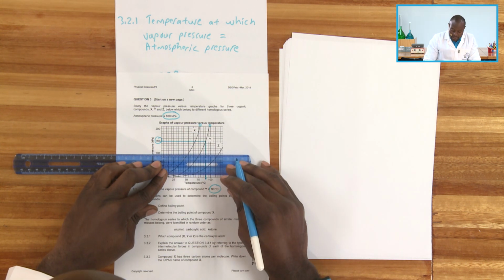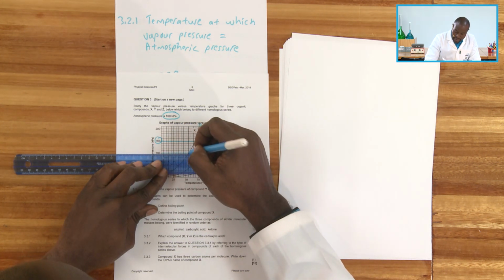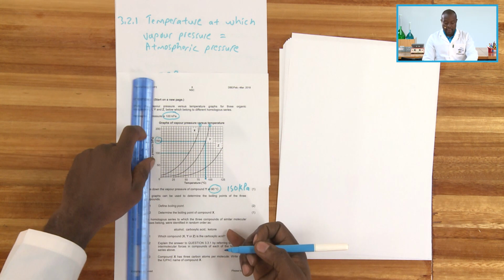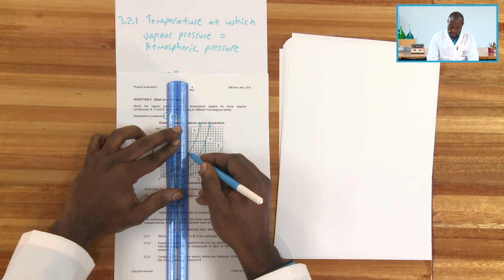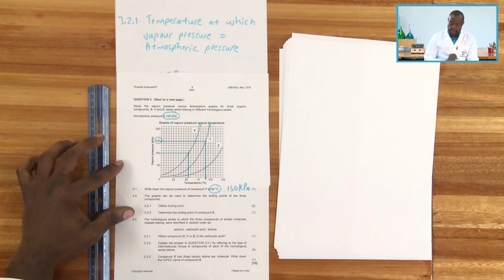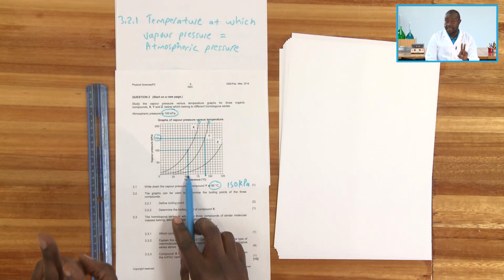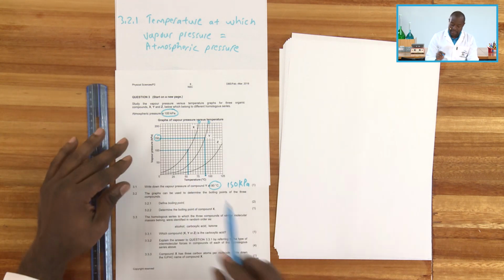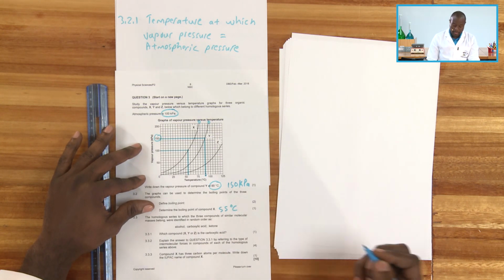So we are drawing a horizontal line up to the graph for compound X, which is that one. Then we draw a vertical line to the x-axis there, and you'll notice that it is getting to where the temperature is. This is 50, so this is going to be 55, right? Because we said our units are 5 degrees per graduation. So our boiling point is going to be 55 degrees Celsius.